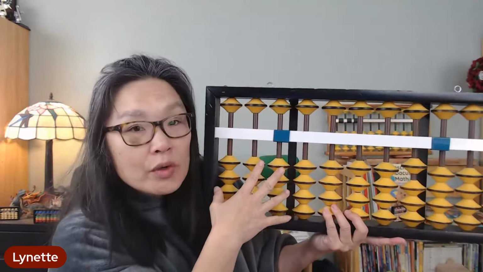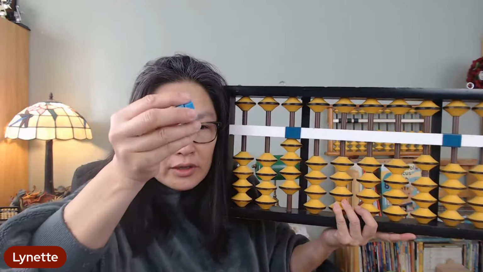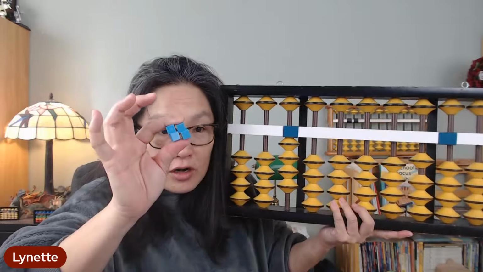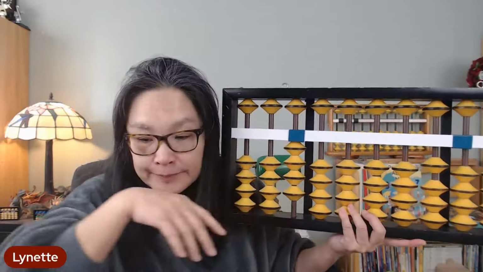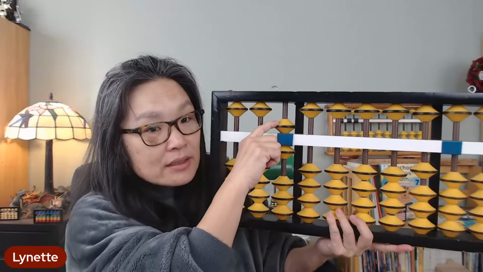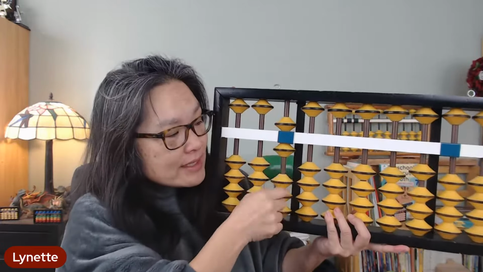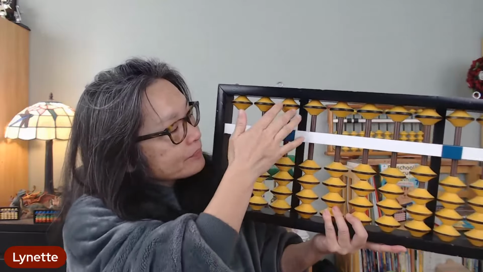All the lower beads have a value of one. So we count one, two, three, four. So we have four. I don't know if you can see that. We have four cubes, right? So we have four beads, four items. And then we have five. All the top beads have a value of five. And then six. So we have five, six, because this is a value of one, a value of five, and this is a value of one. So five, six, seven, eight, nine. And then we go to 10.